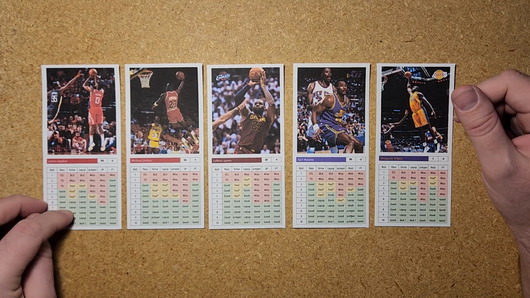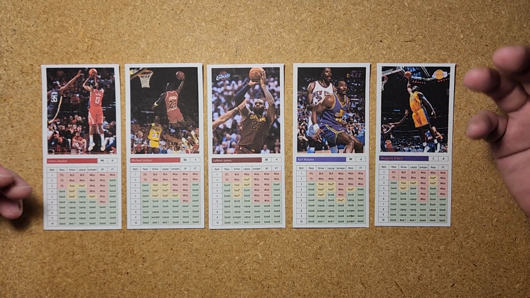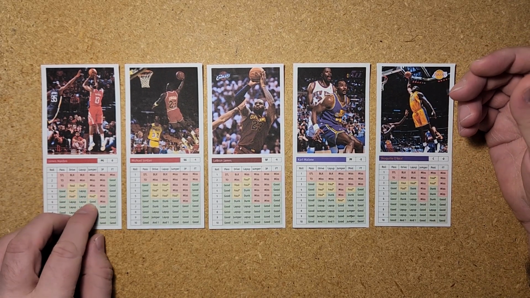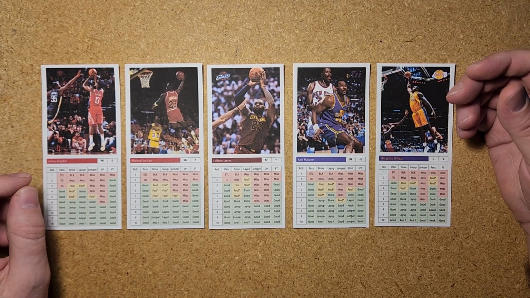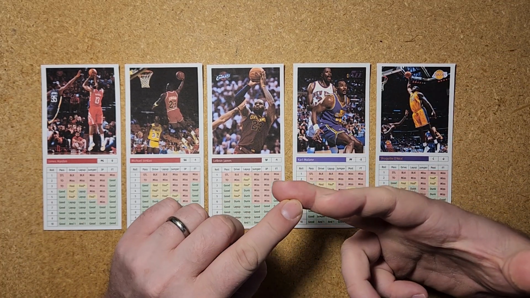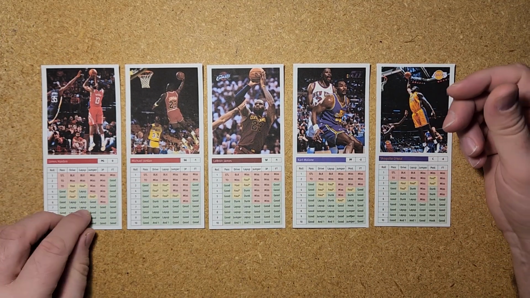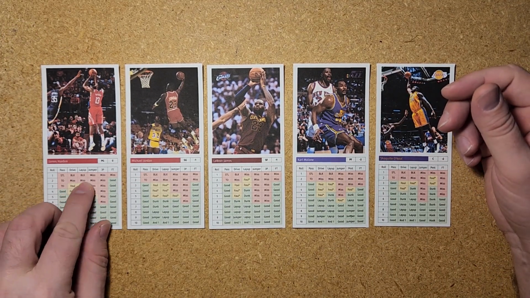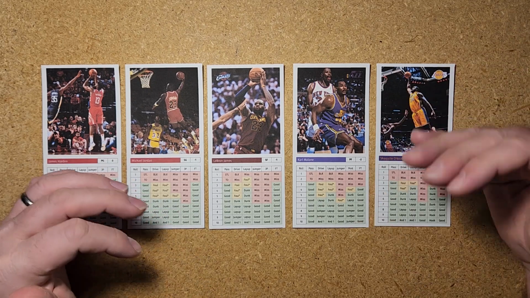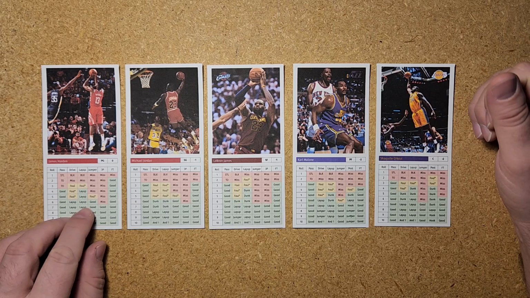A drive is like a dribble drive, so you're driving to the basket with the ball on offense. A layup is more, you would use this column for offensive rebounding and also for fast breaks. So you're on a fast break, you're going to the rim, especially if you're the second player going to the rim, then you're going to be using the layup column.